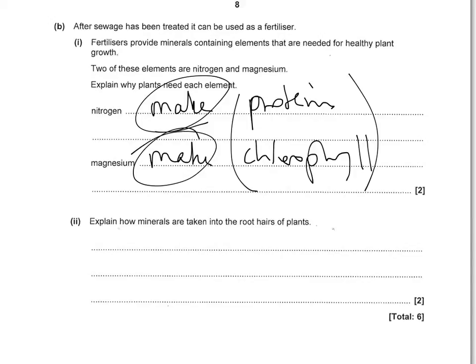Explain how minerals are taken into the root hairs of the plant. So 2 marks, one for saying by active transport or active uptake, or uptake using energy, and the second mark is saying against the concentration gradient, or up the concentration gradient, or from lower concentration to higher concentration. You have to use the word concentration there to get that mark.